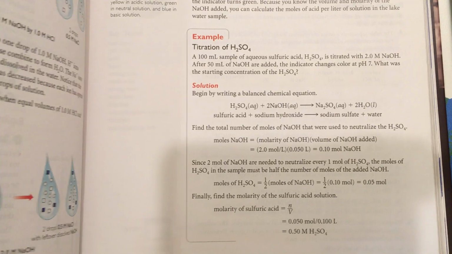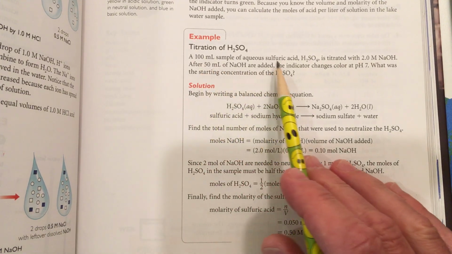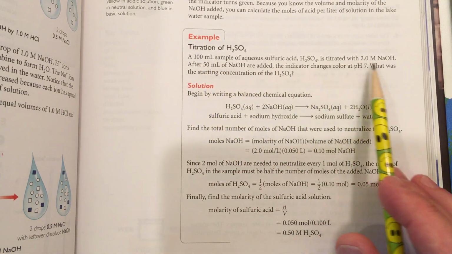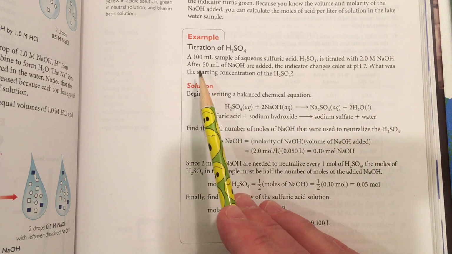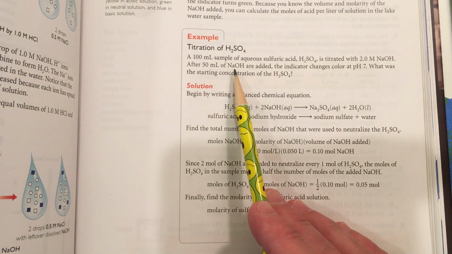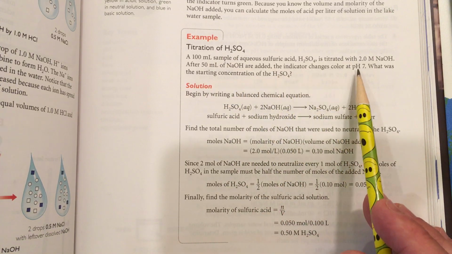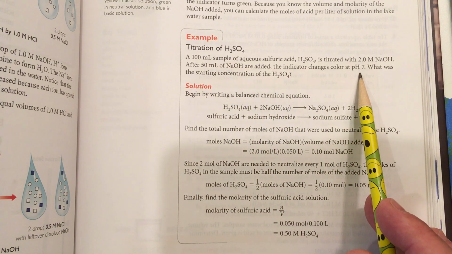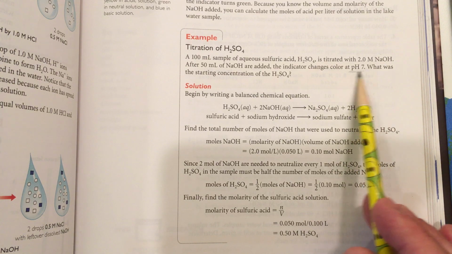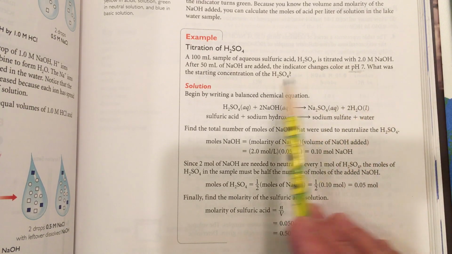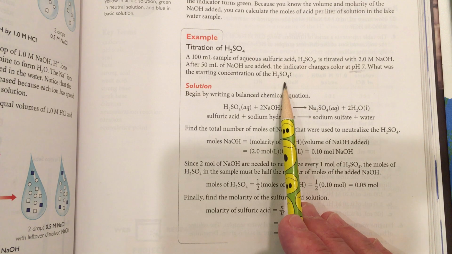So here's the question. A 100 milliliter sample of aqueous sulfuric acid, H2SO4, is titrated with 2 molar NaOH. After 50 milliliters of the 2 molar NaOH is added, the indicator changes color at pH 7. So that tells us we're neutral when we're at pH 7. What's the starting concentration of the acid?